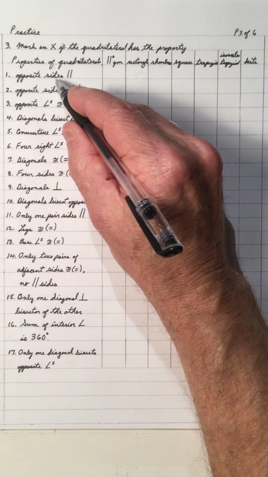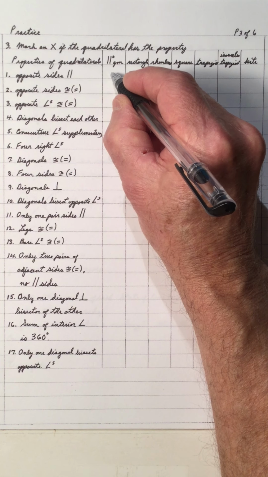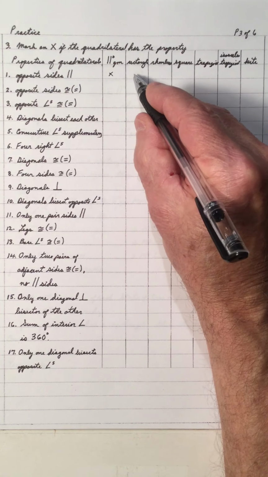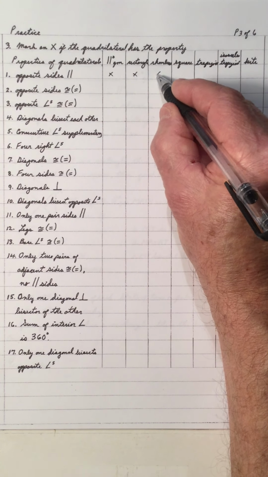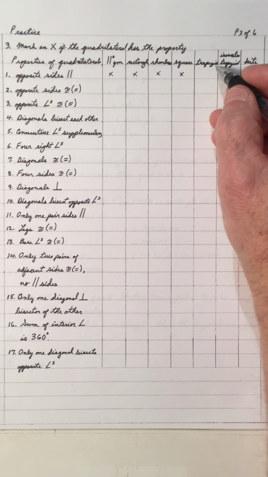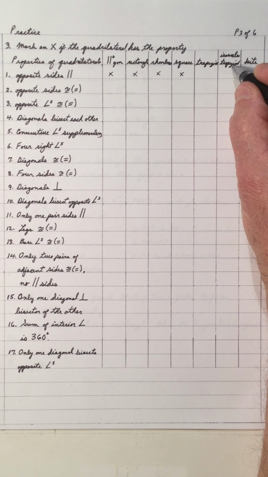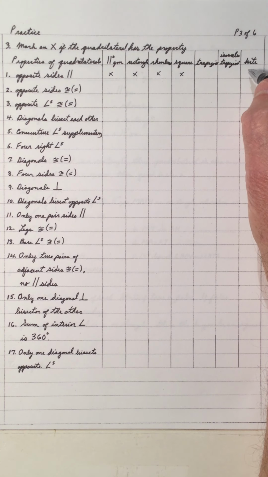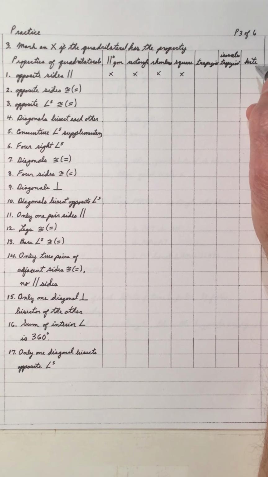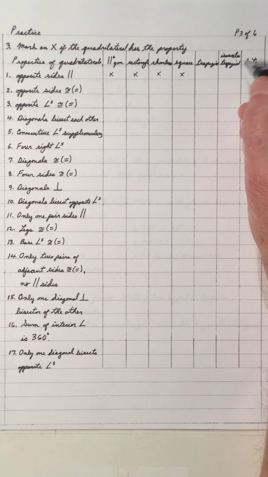Opposite sides are parallel in a parallelogram, in a rectangle, in a rhombus, in a square. Opposite sides are parallel, no, in an isosceles trapezoid. No. In a kite, no. A trapezoid has only one pair, and a kite has no pairs.